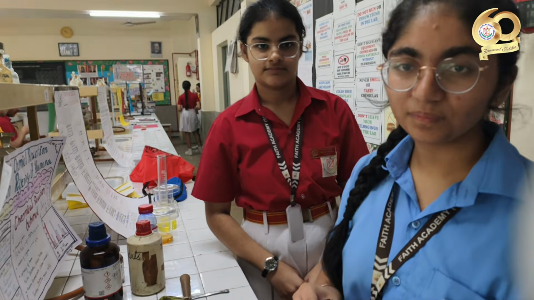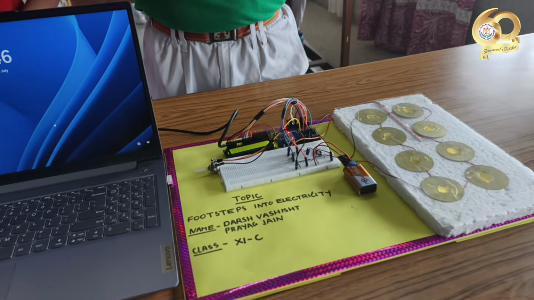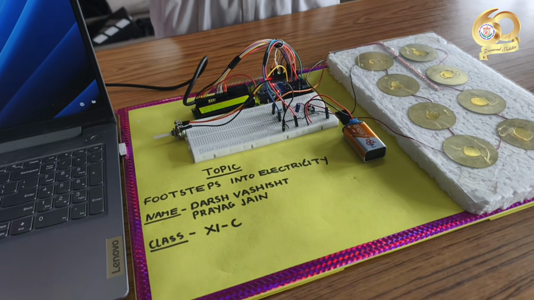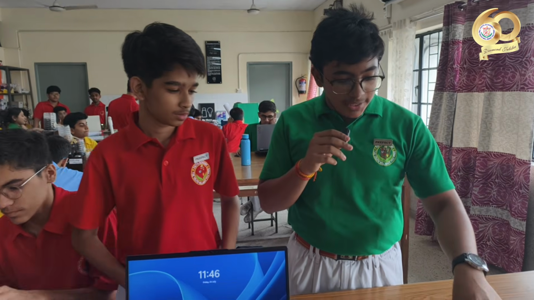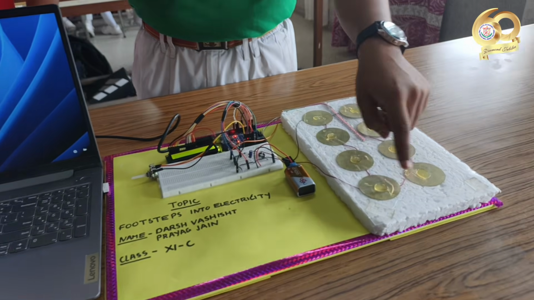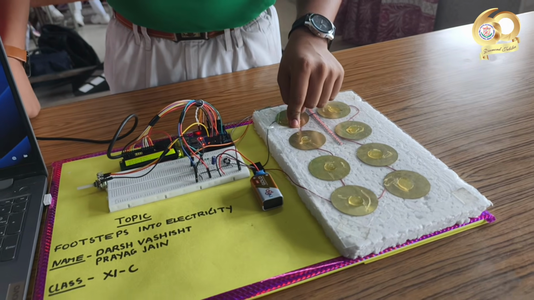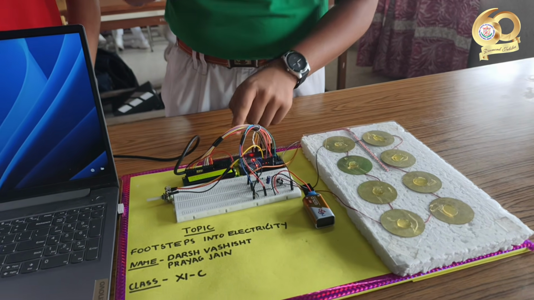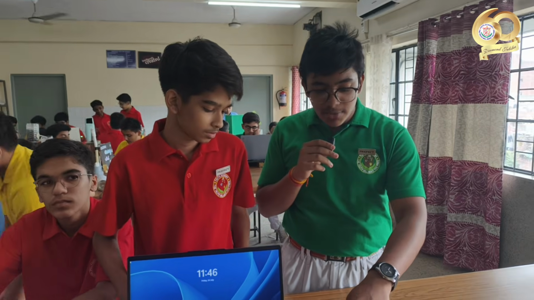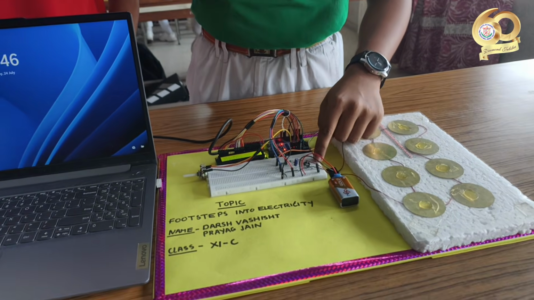Thank you. The project is about converting footsteps into electricity. As you have seen, Japan has upgraded its technology so that it converts footsteps into electricity. So I have presented a sample of it. These are piezoelectric plates which will convert footsteps into electricity, and this is an Arduino UNO. In this I have done coding, which the display shows here, and this is a mini breadboard in which all the connections are given.